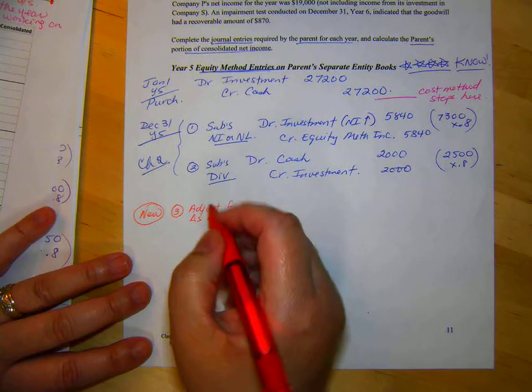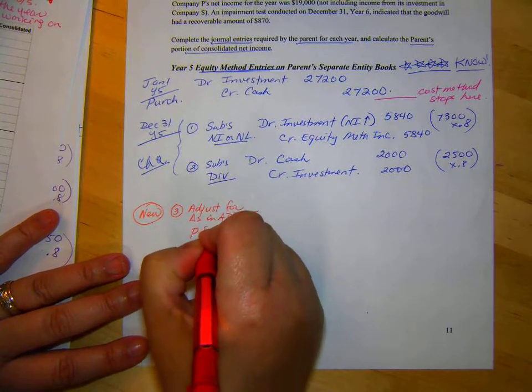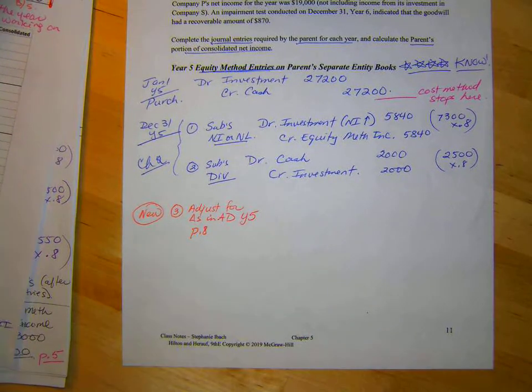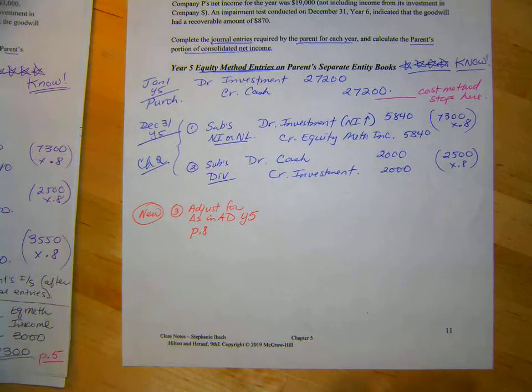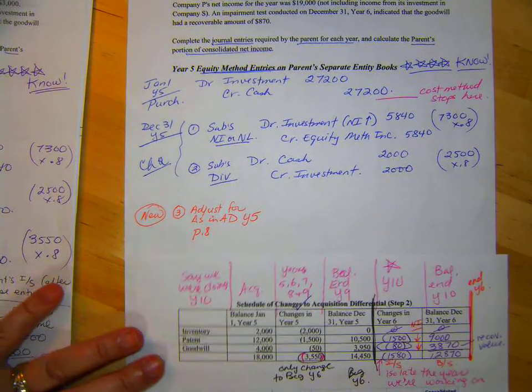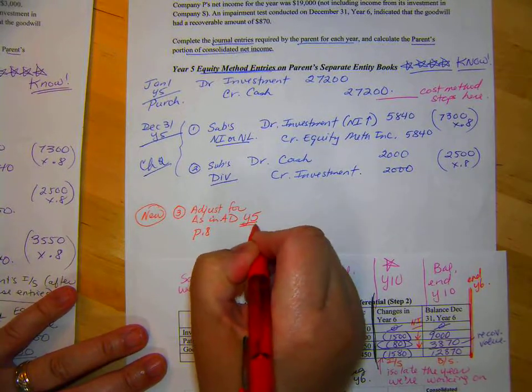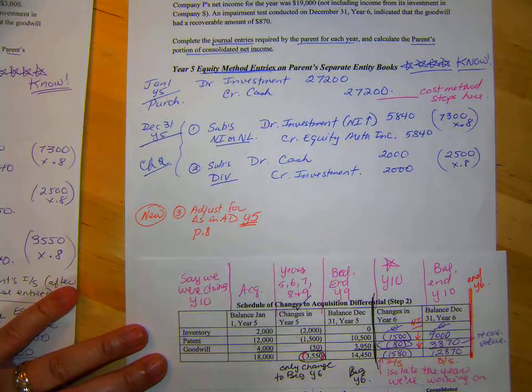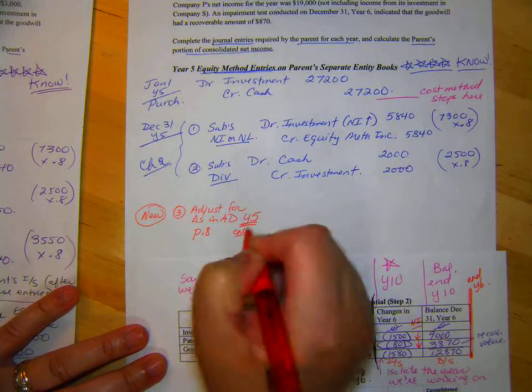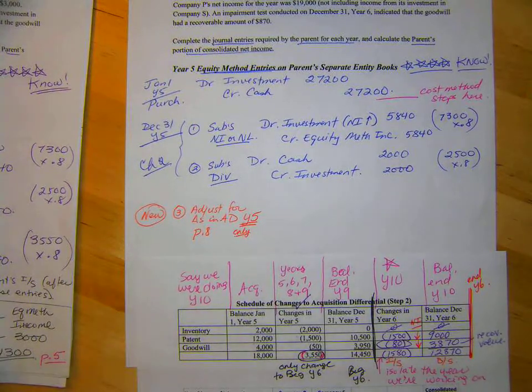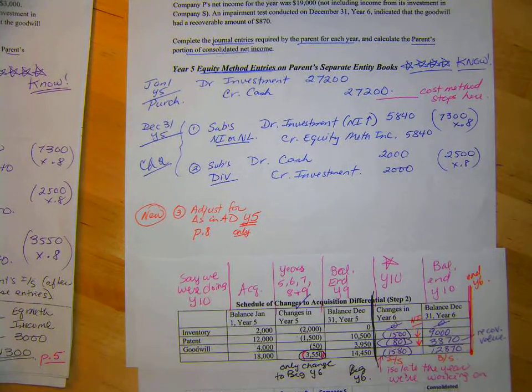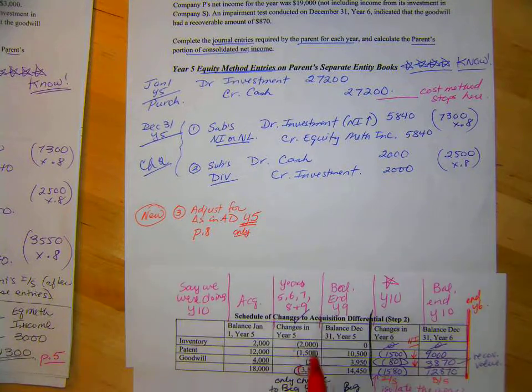It's on page 8. We just want year 5 because you do these every year. So if you're doing it for year 9, you do year 9 only.